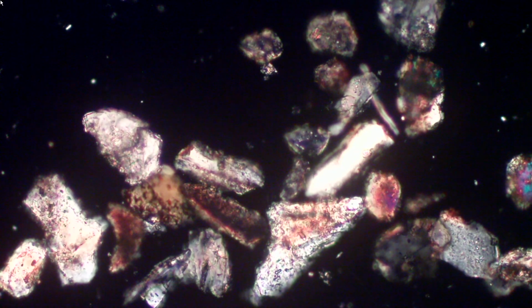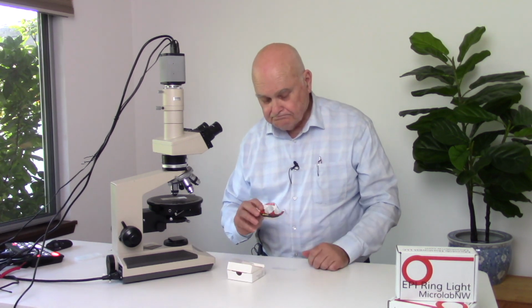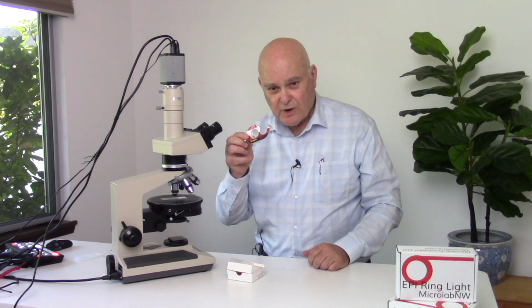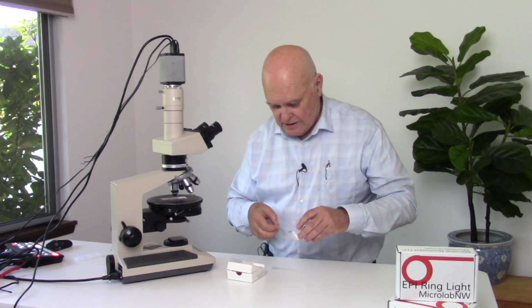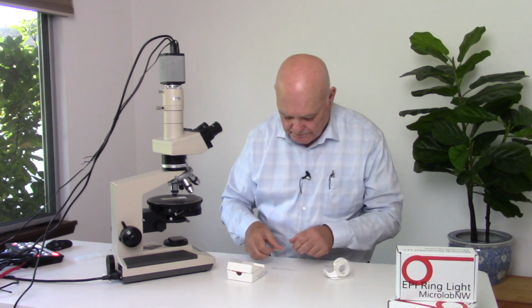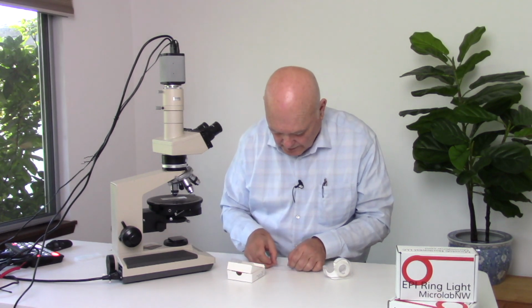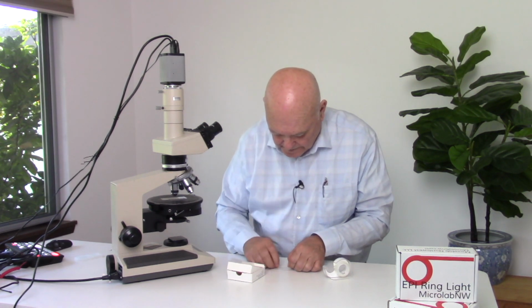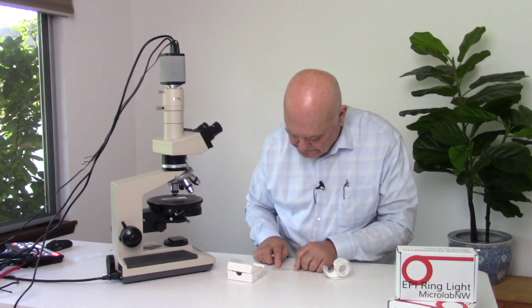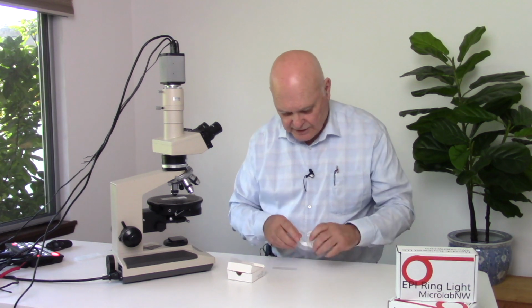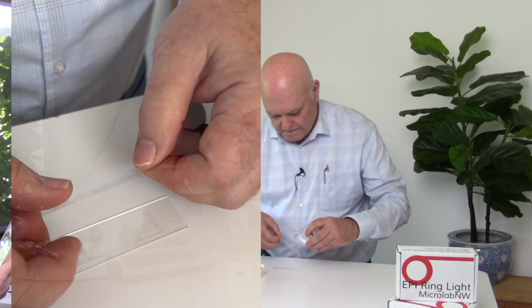To get circular polarized light, we need two quarter wave plates. We're going to make another quarter wave plate using clear Scotch brand tape. What we do is take a section of the tape, carefully apply it to a clean microscope slide, and we'll take another section, stack that right on top.